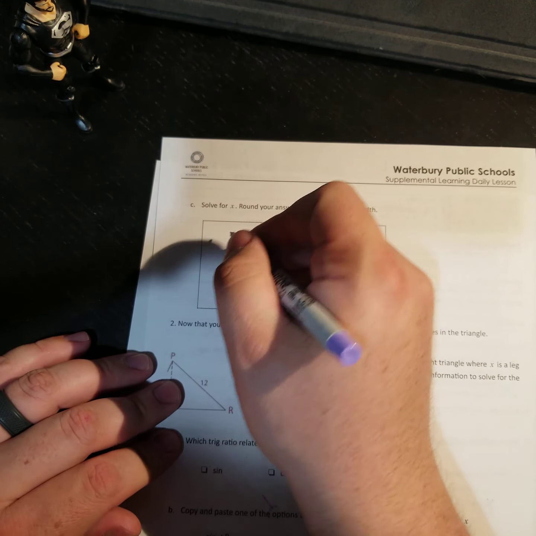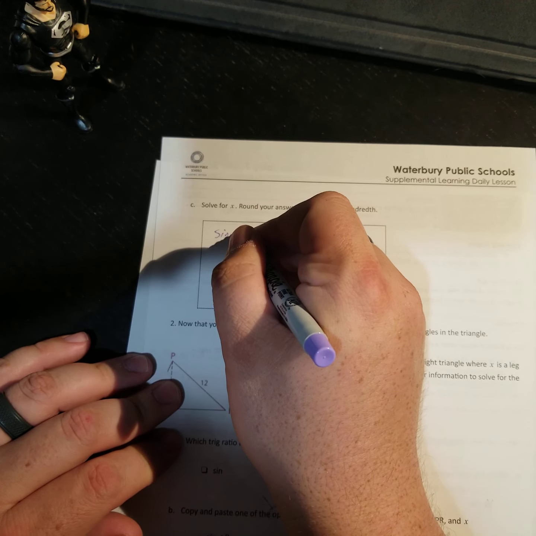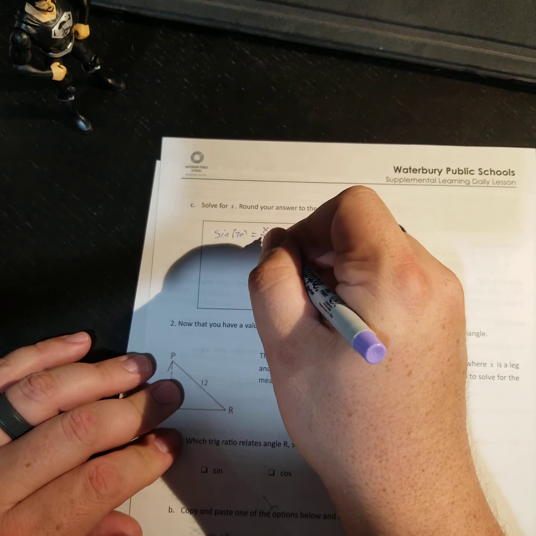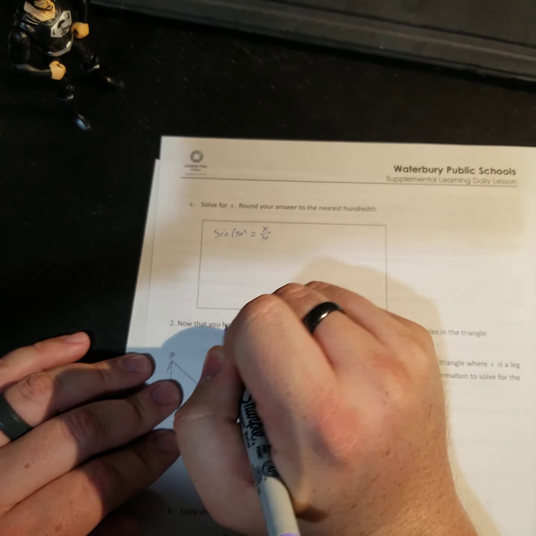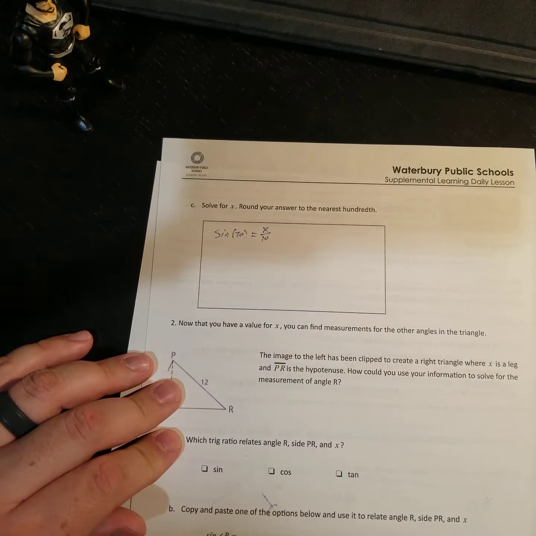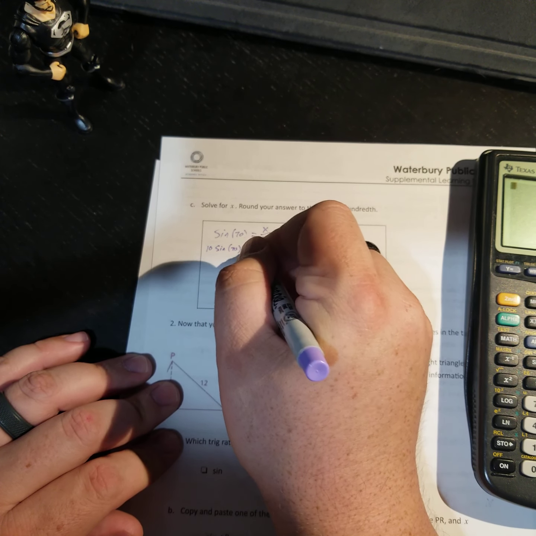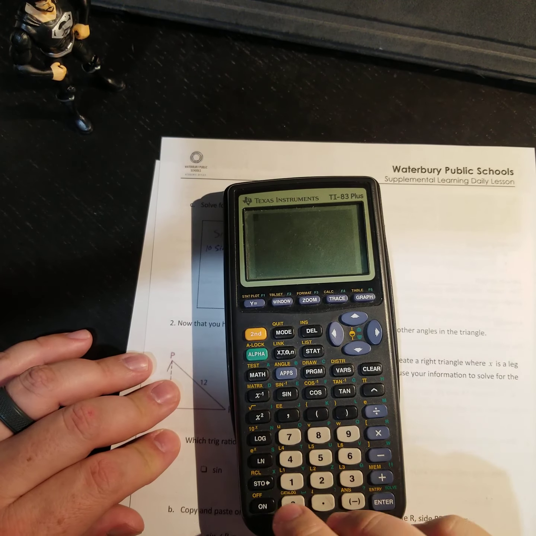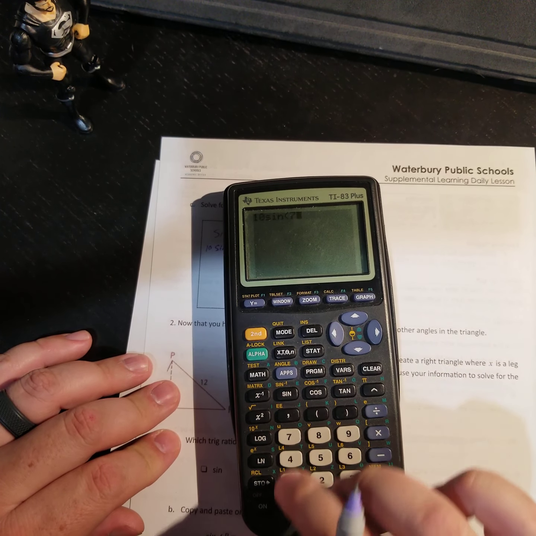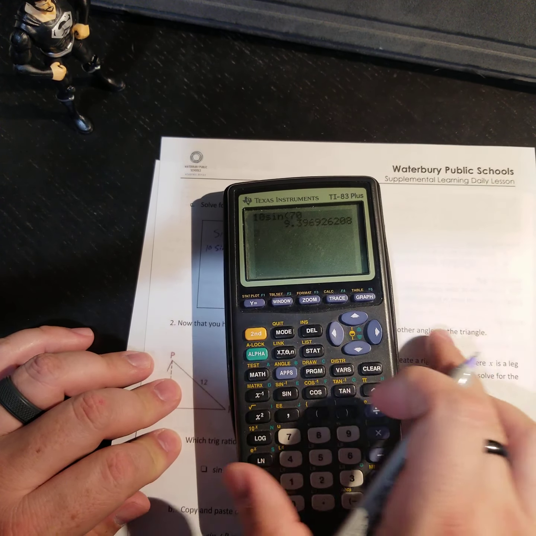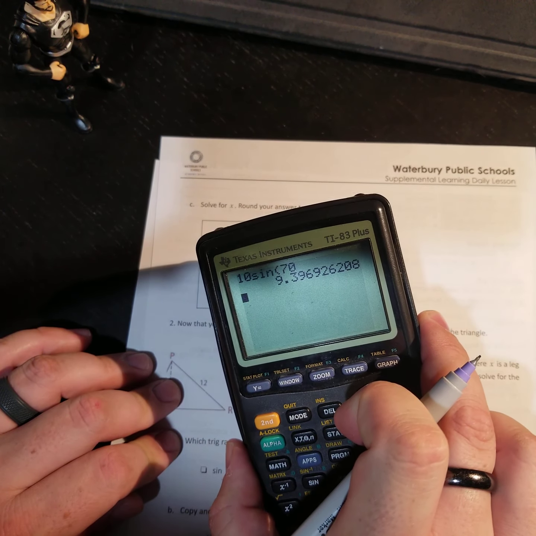Solve for x. Sine of 70 is equal to x over 10, opposite over hypotenuse. We know the hypotenuse was 10. So all we have to do is multiply both sides by 10, so 10 sine 70 equals x. 10 sine 70 is 9.396, well, okay, so 9.4.